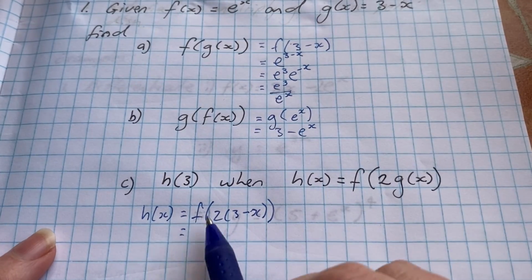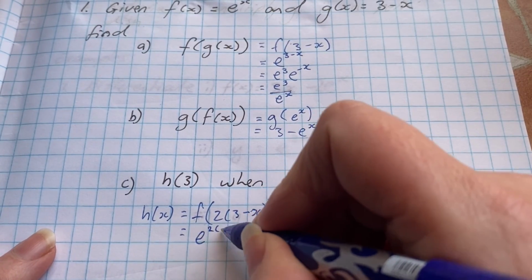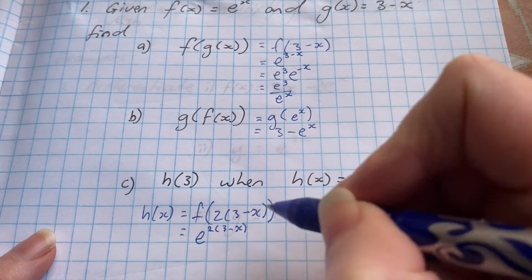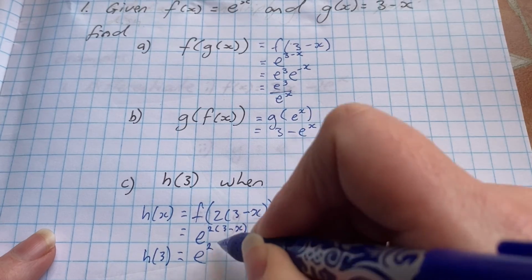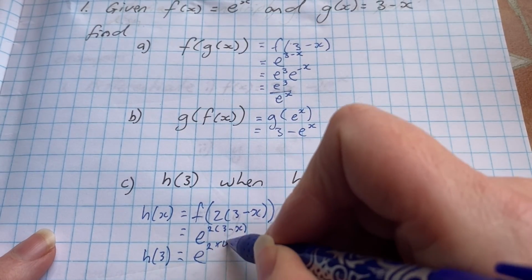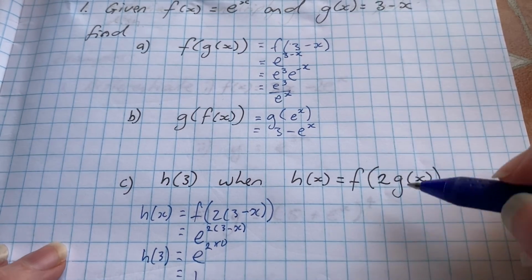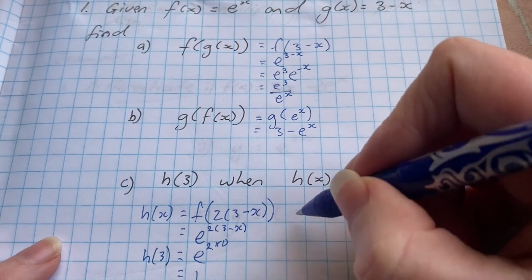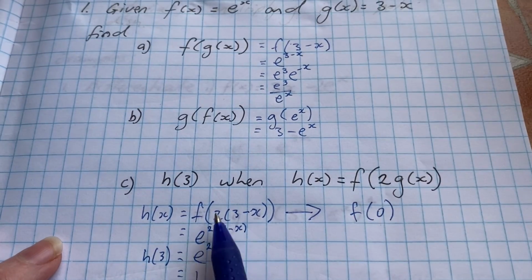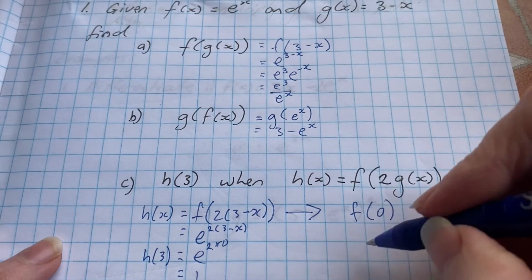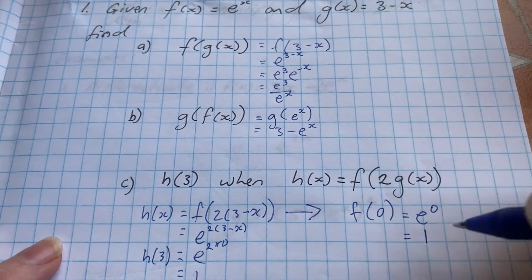So f of x is e to the x, so any x in e to the x gets replaced with this. And then, so h of 3 is e to the 2 times 3 minus 3, which is 2 times 0, which is 0. Anything to the power of 0 equals 1. The other way of doing it, as I mentioned, from this line, that would be the same as f of 0 by plugging 3 in here. And so that equals e to the 0, which equals 1.